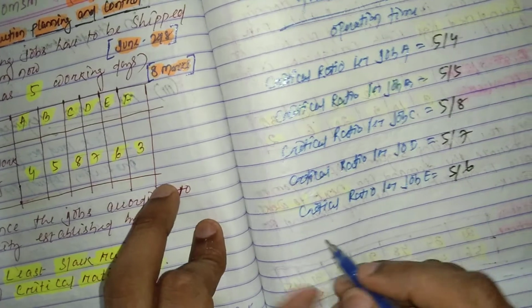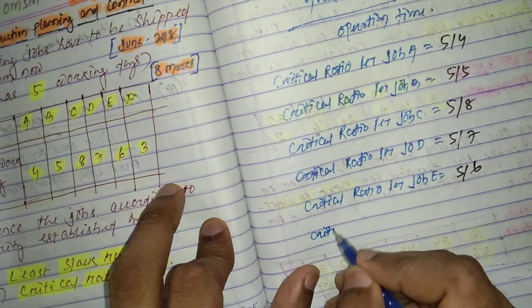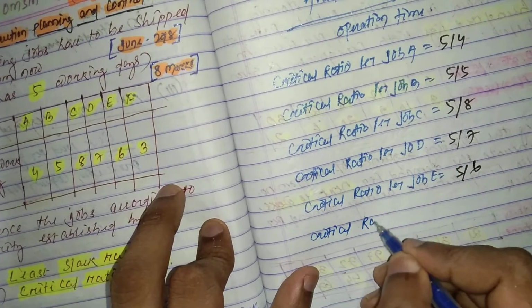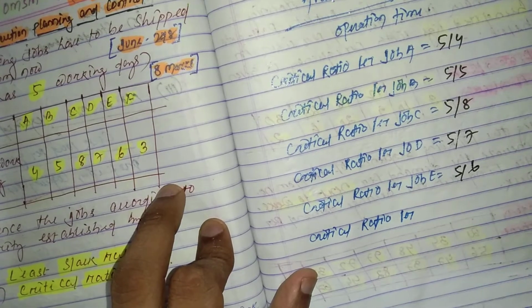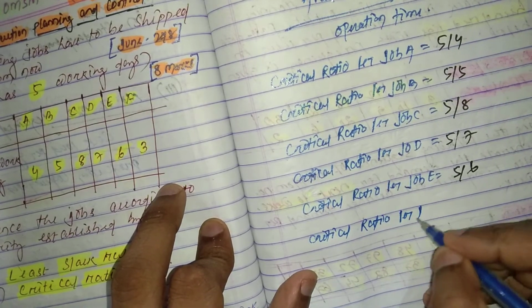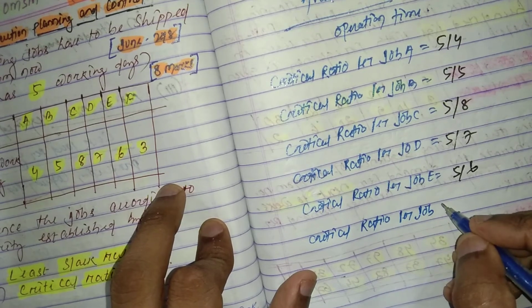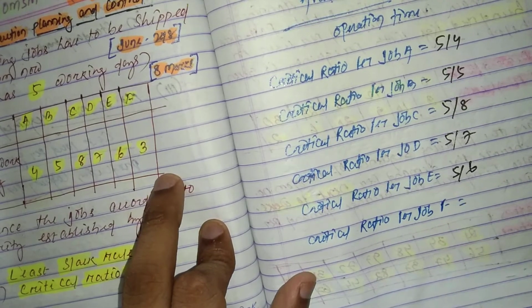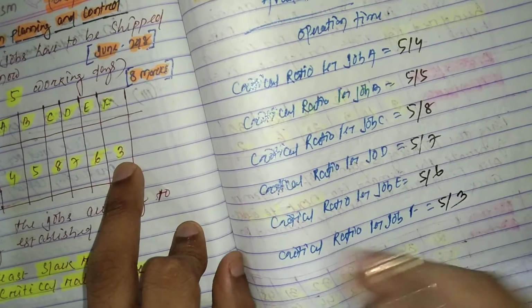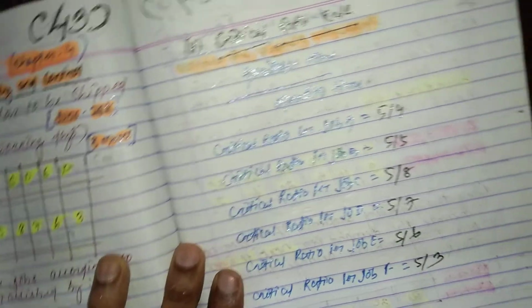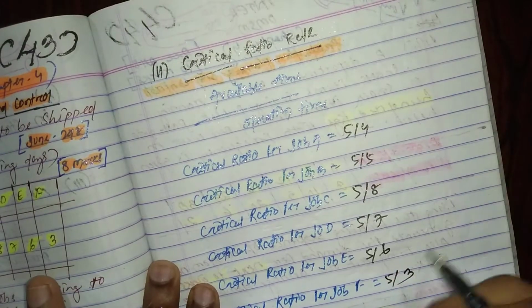And for job F, 5 by 3. This is the critical ratio rule.